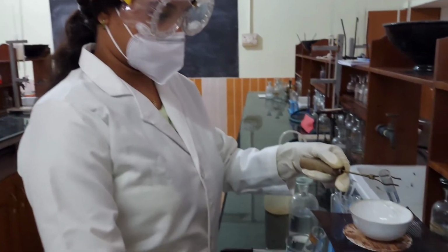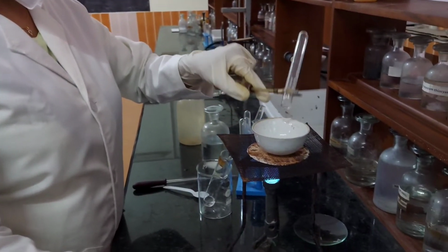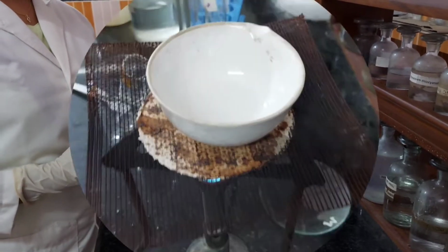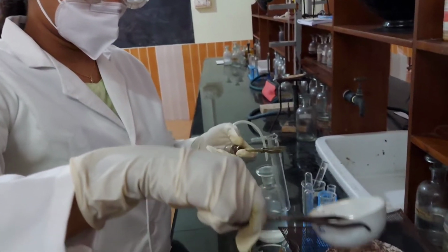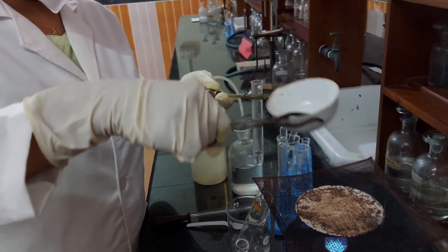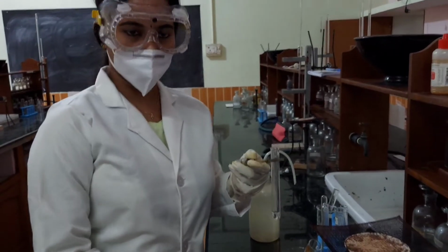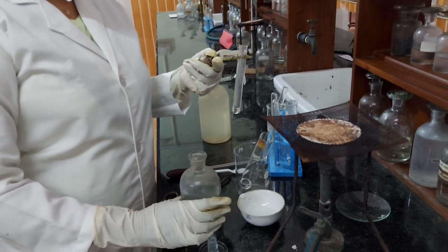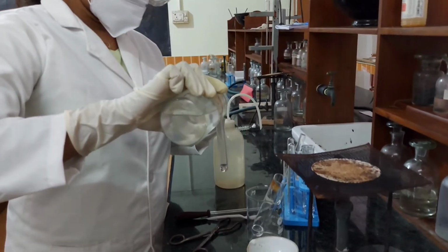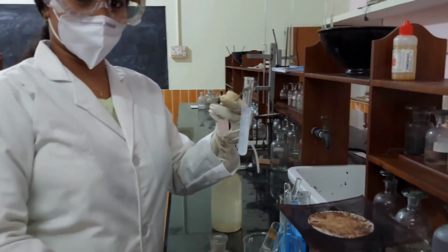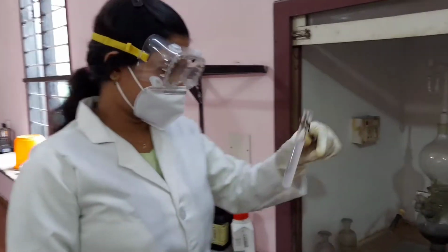Now it is concentrated. Then the concentrated solution is taken into a test tube. Now, excess of ammonium hydroxide is added, and H2S is passed.